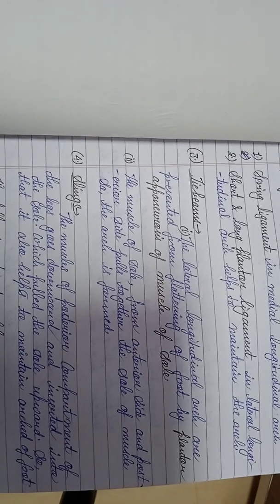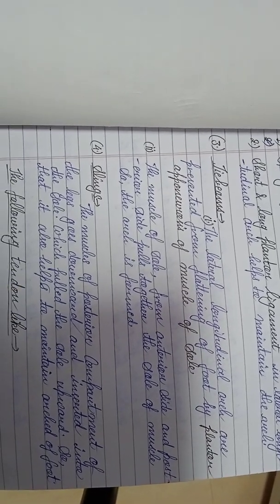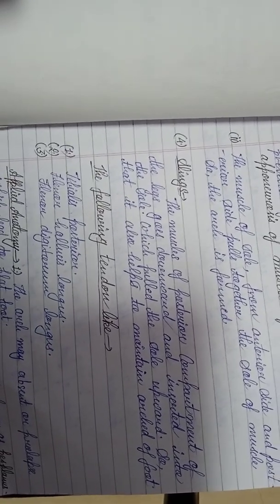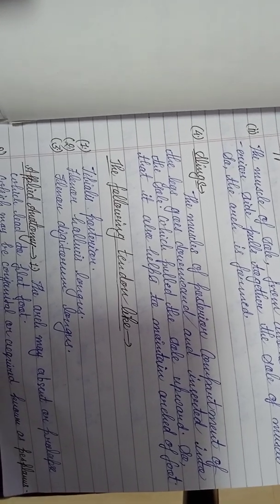The following ligaments help to maintain the arch: the spring ligament in the medial longitudinal arch, and the short and long plantar ligaments in the lateral longitudinal arch. Tie beam: the longitudinal arches are prevented from flattening by the plantar aponeurosis and muscles of the sole. The muscles of the sole from the anterior side and posterior side pull together so the arch is formed. Slings: the muscles of the posterior compartment of the leg go downward and are inserted into the sole, pulling the sole upward, so that it also helps to maintain the arch of the foot.